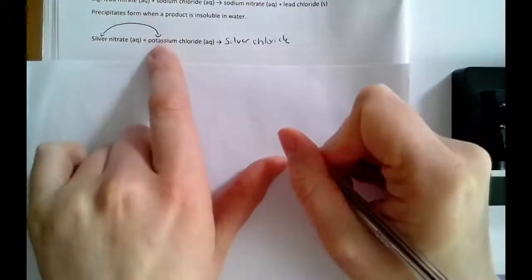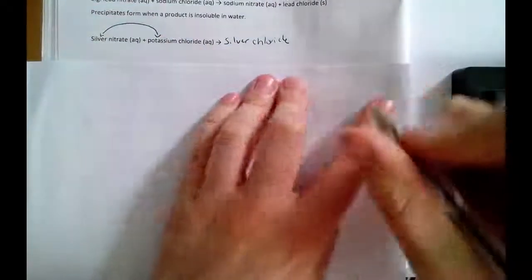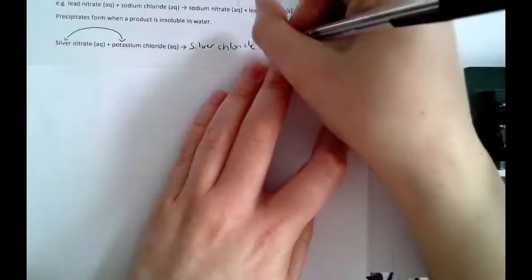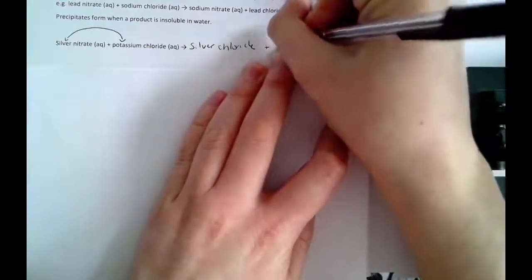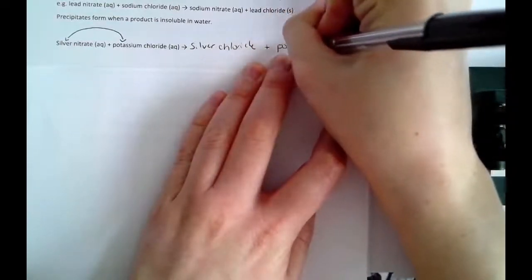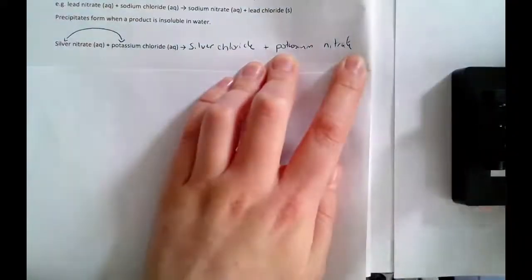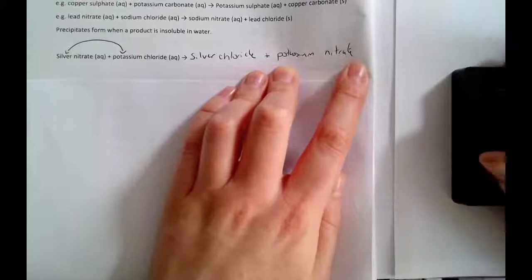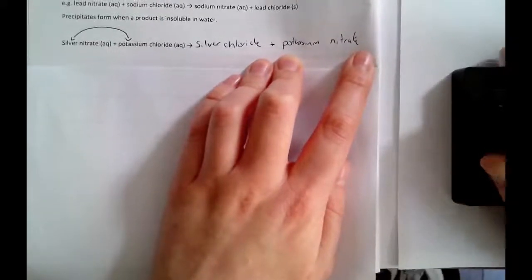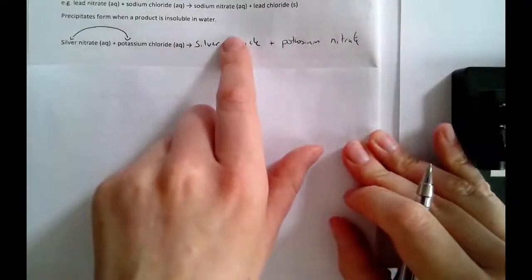And on the left-hand side, the potassium is with the chloride, but on the right-hand side, sorry, the potassium is going to be with the nitrate. So you're just going to swap them around, and then you have the potassium with the nitrate. Now what I need to do is add state symbols.